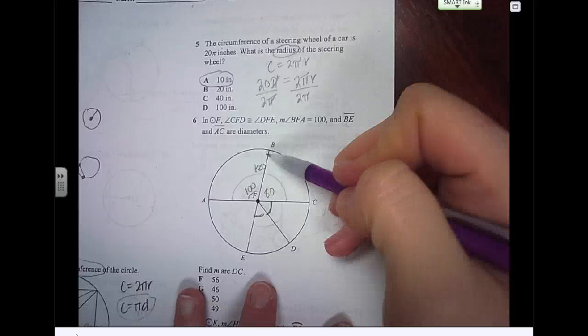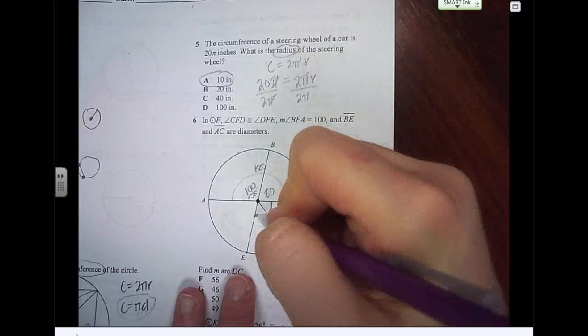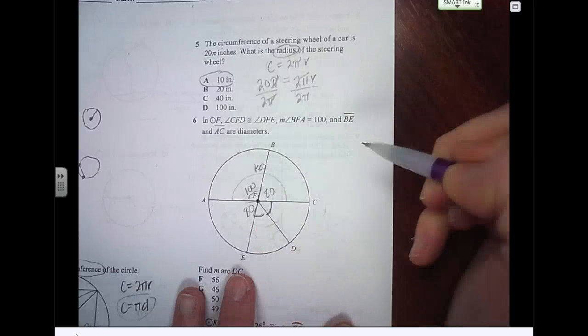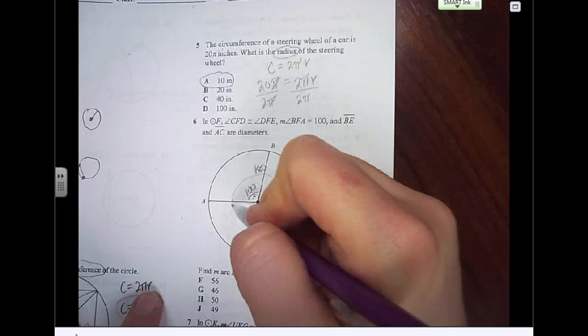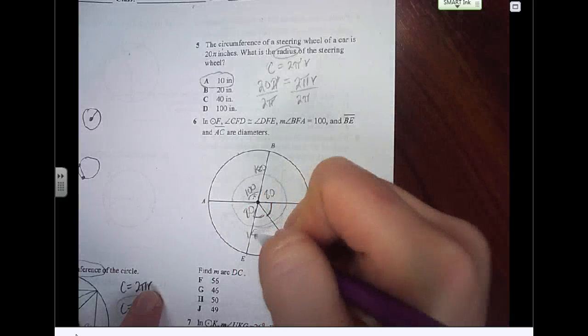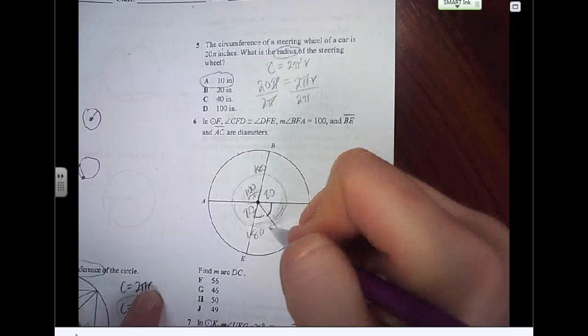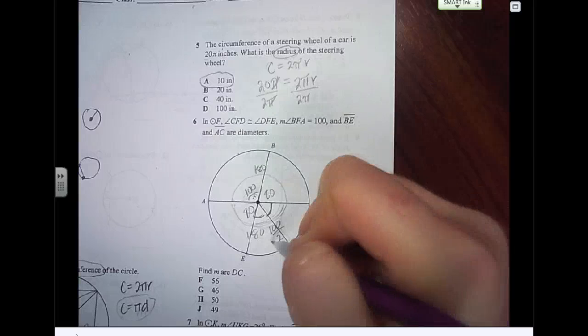Okay, so then they say BE is a diameter. So again, you could do that's 180, or if this is 80, we know by vertical angles that this is 80. And now since AC again is a diameter, this whole thing is 180. So if this piece is 80, then these two pieces are 100, and I can divide it by 2 to find out that each piece is 50. So 50 for that one.